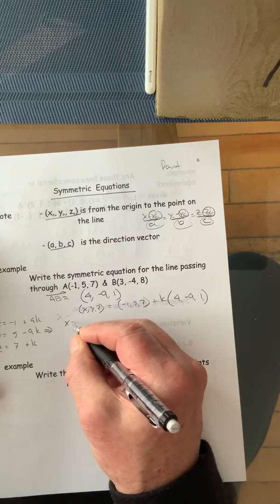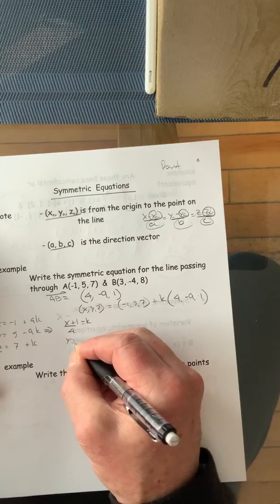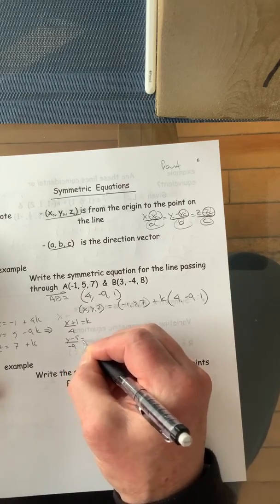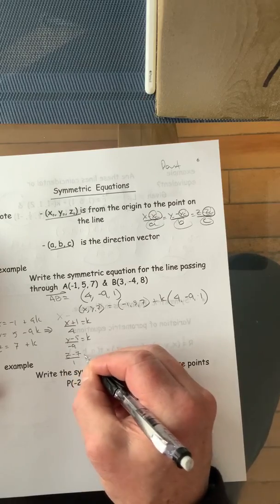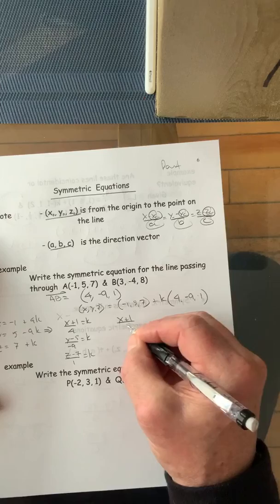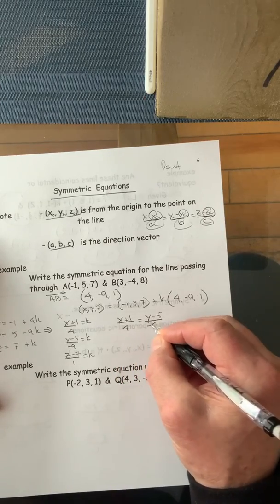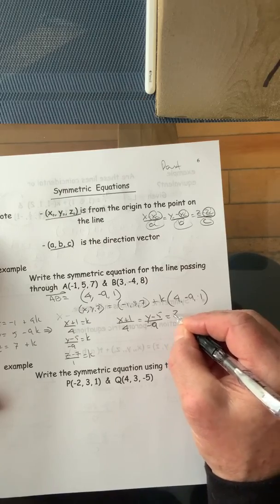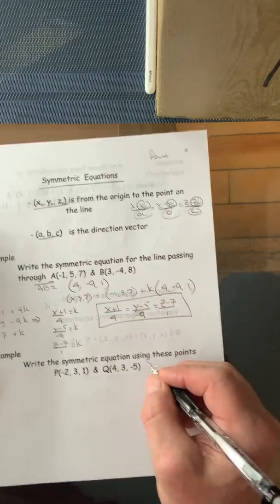Rewrite them. (x plus 1) divided by 4 equals k. (y minus 5) divided by negative 9 equals k. (z minus 7) divided by 1 equals k. Therefore, the symmetric is (x plus 1) over 4 equals (y minus 5) over negative 9 equals (z minus 7) over 1. There is the symmetric.